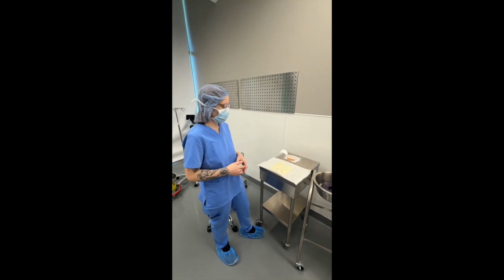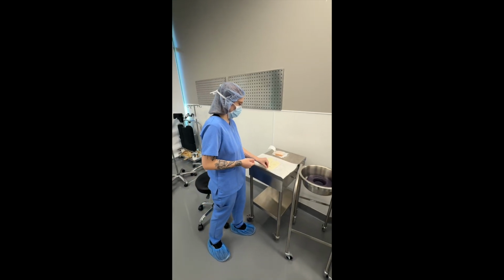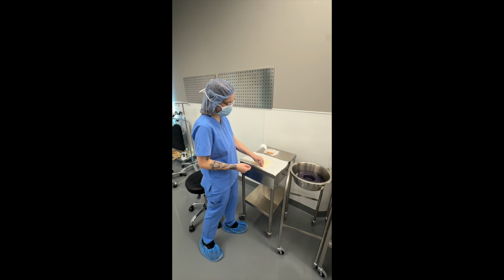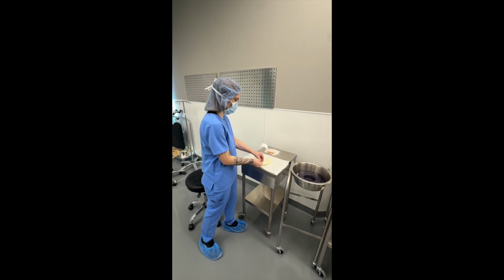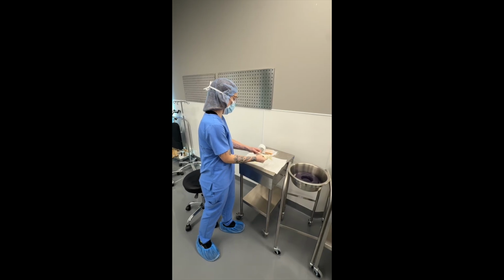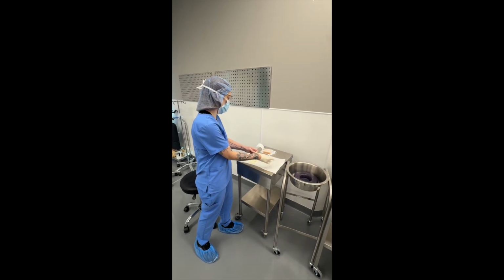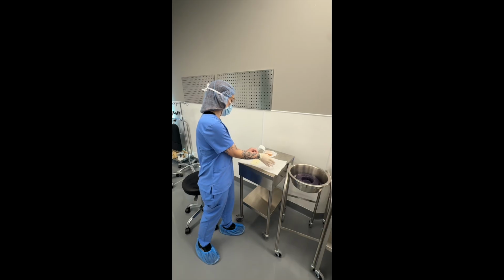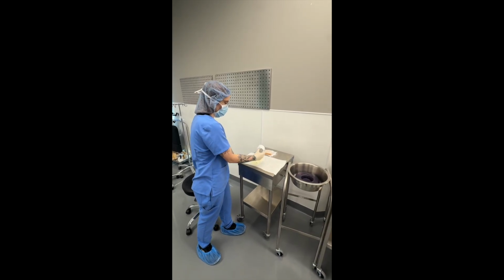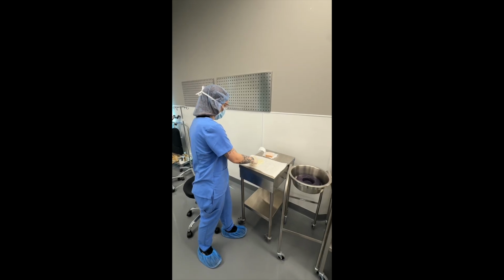Okay, so to do skin prep, you're going to go ahead and open the glove. You're going to touch only the outside portion or the inside portion of the glove. So that's right here. Put your hand in. For this one it doesn't quite matter because everything is still sterile at this point.